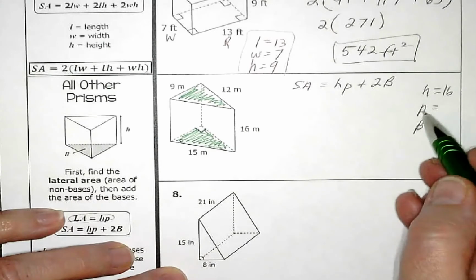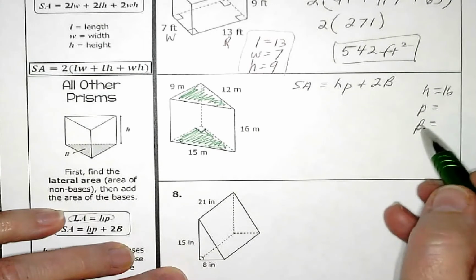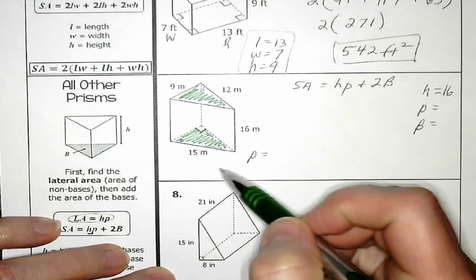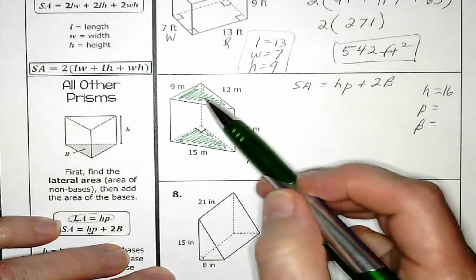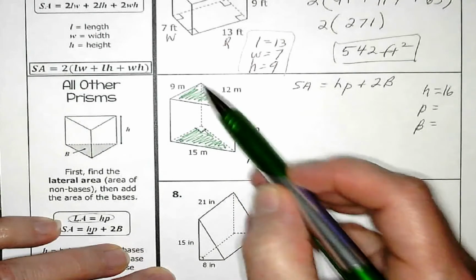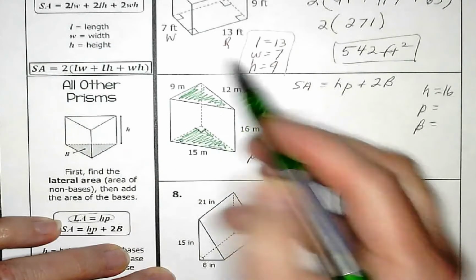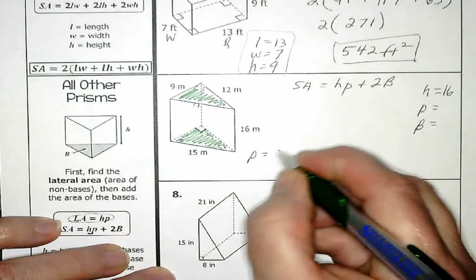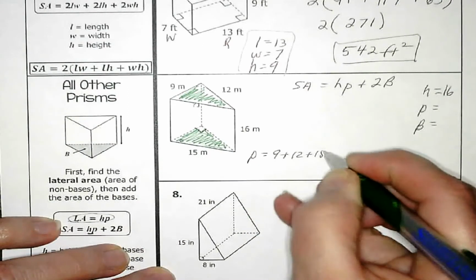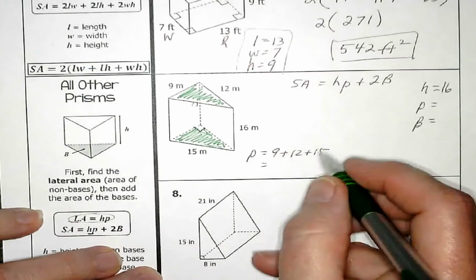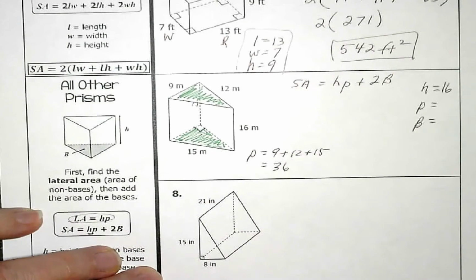Then I have to look at the base only and find the perimeter of the base and the area of the base. Okay. So perimeter is just adding the 3 sides. Now remember, these 2 triangles are exactly the same. So I've got a 9 and a 12, and then a 15, which can be shown straight up here. So the perimeter is going to be 9 plus 12 plus 15. They're nice enough, they gave me all 3 sides, so all I have to do is add them together. So when I add those 3 together, I'm going to get 36. Okay, so perimeter of that base is 36.